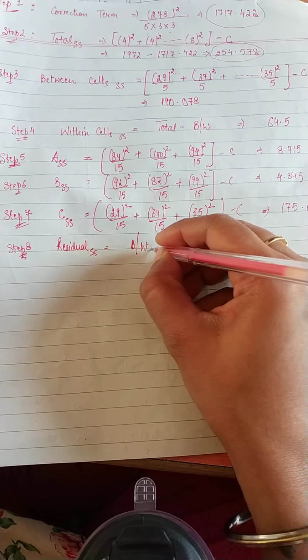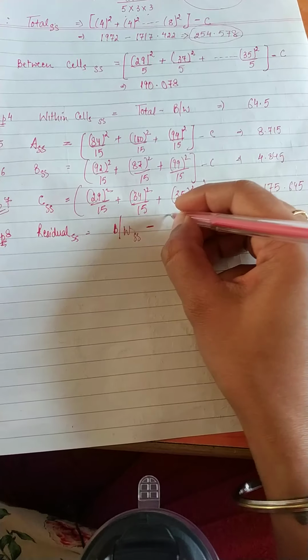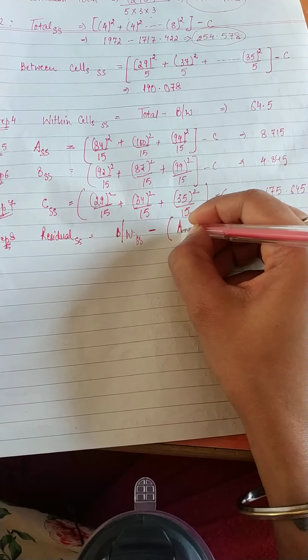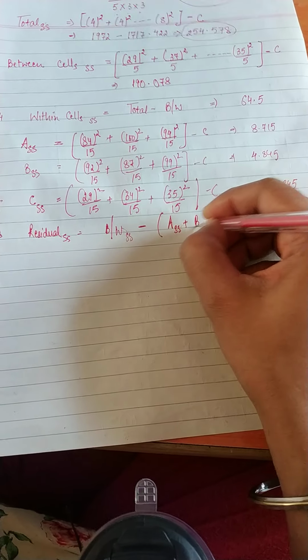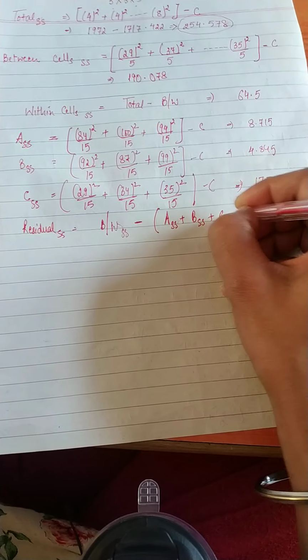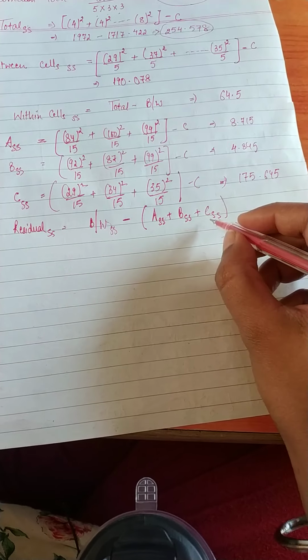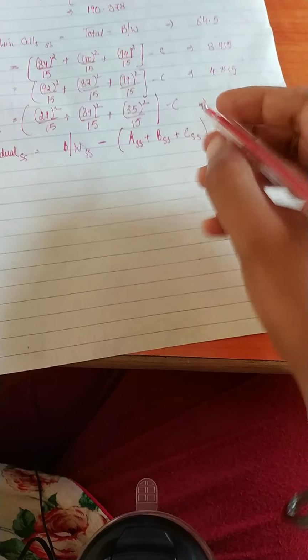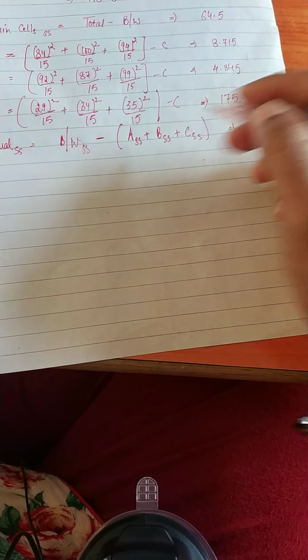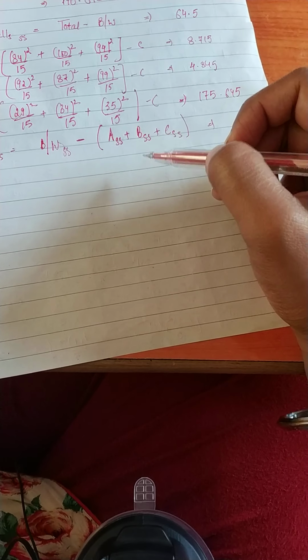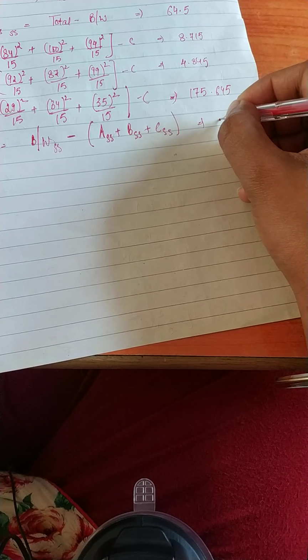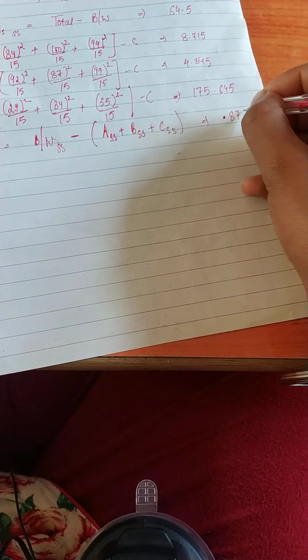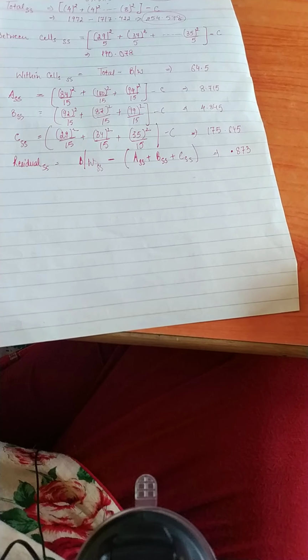So between sum of squares minus, हम सारे ट्रीटमेंट सम ऑफ स्क्वायर्स को ऐड कर देंगे, A sum of square plus B sum of square plus C sum of square. सारे ट्रीटमेंट सम ऑफ स्क्वायर्स को हमने ऐड किया and subtracted from the between sum of squares. तो इन सभी की वैल्यूज हमारे पास है. You can substitute the values in this formula and hence the result will come out to be this. 0.873 is the residual sum of squares.